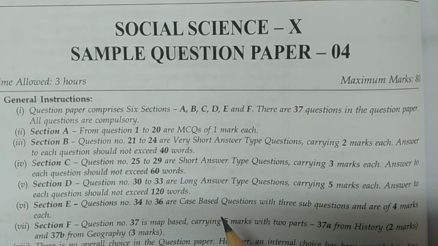Hello everyone, I have come with a new sample question paper. It's sample question paper number 4. Before this, we have completed 3 question papers. So let's start.